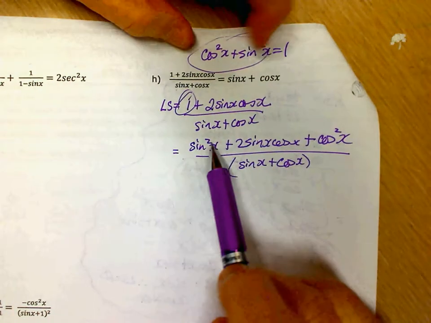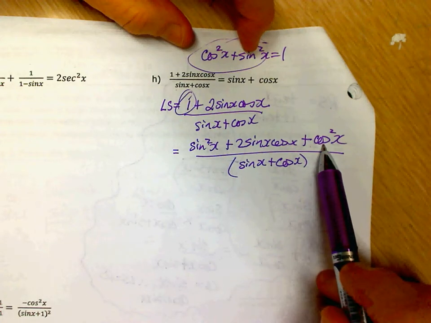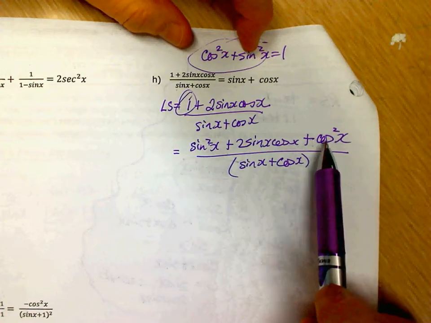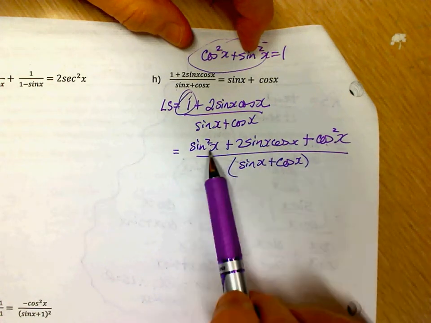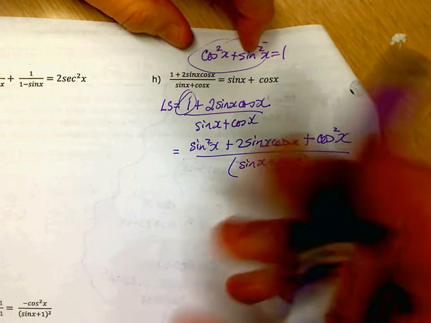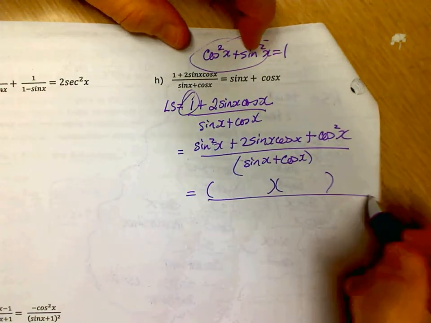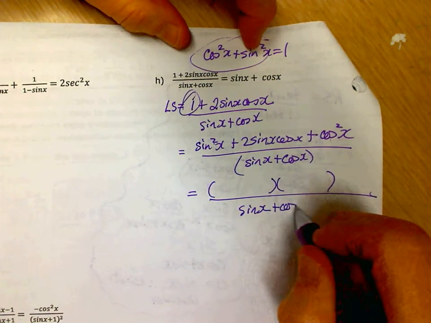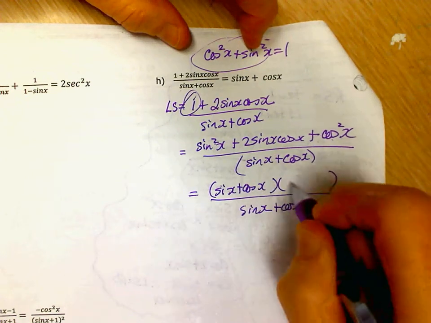This is tricky. Does anyone want to try to factor this for me? Do you see how we could factor this? A binomial times a binomial. Right. Sine x plus cos x times sine x plus cos x.